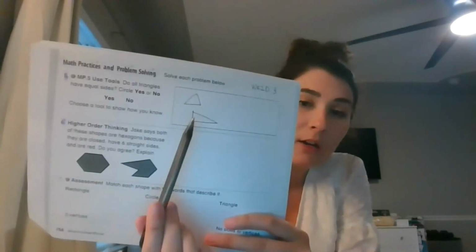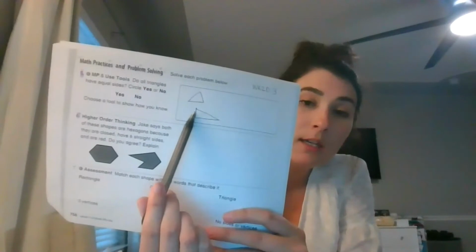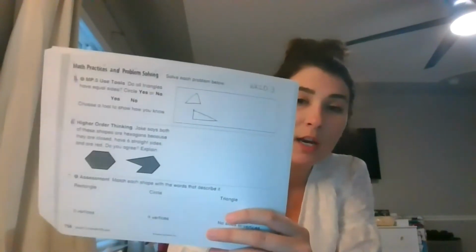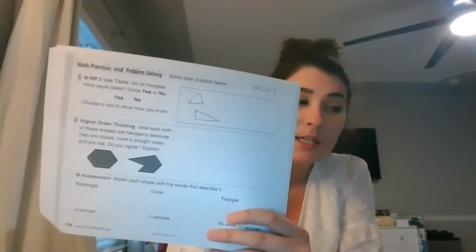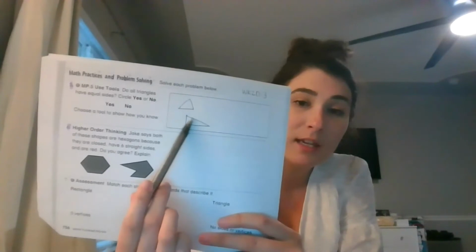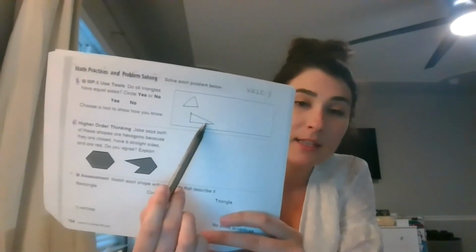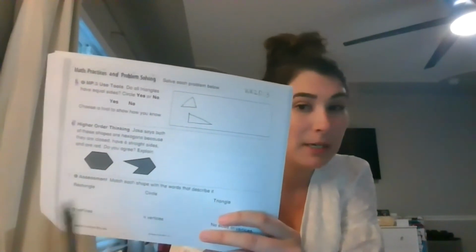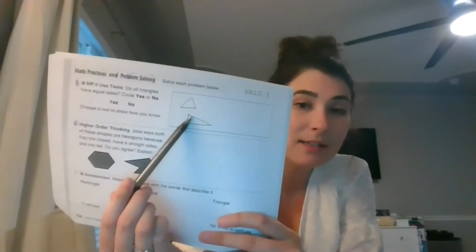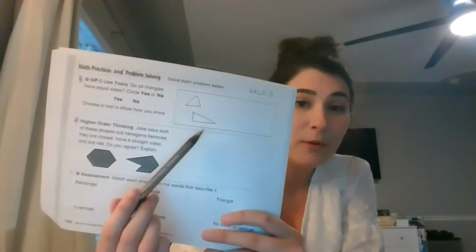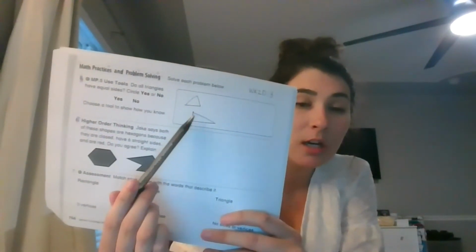Now here's another triangle. It has 1, 2, 3 sides. 1, 2, 3 vertices, 3 corners. It is still a triangle, but now tell me, does this triangle have equal sides? Is this side the same length as this side? It's actually not. It might look like it, but it's not. Is this side the same length as this side? No, this one is much longer than this side.